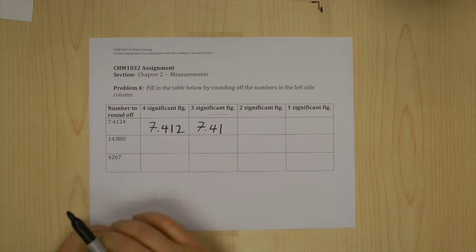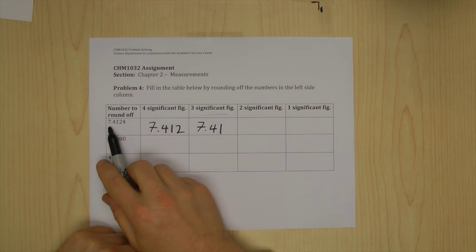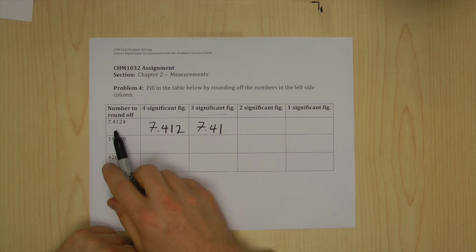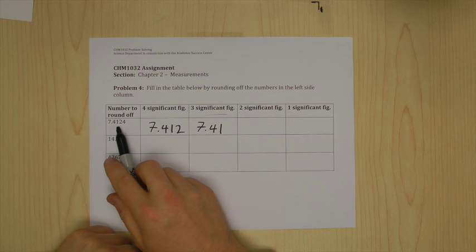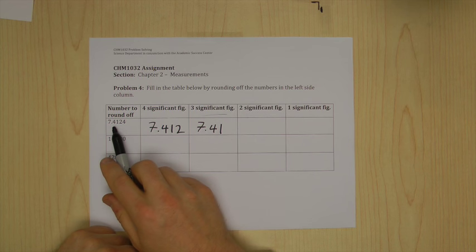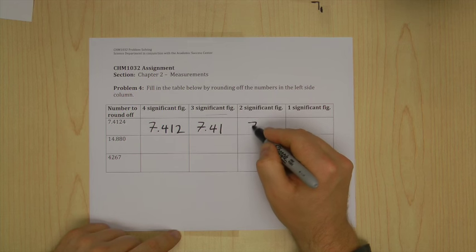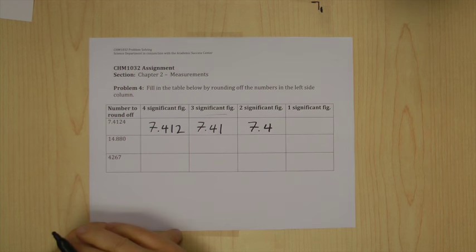Now we're going to go to 2 significant figures. Go back to the original number. Count 2 significant figures. There's 1, there's 2. So now, the 4 is our second significant digit. The next number beyond the 4 is the 1. The 1 is less than 4. So this 4 here will stay the same. So the answer here is 7.4.